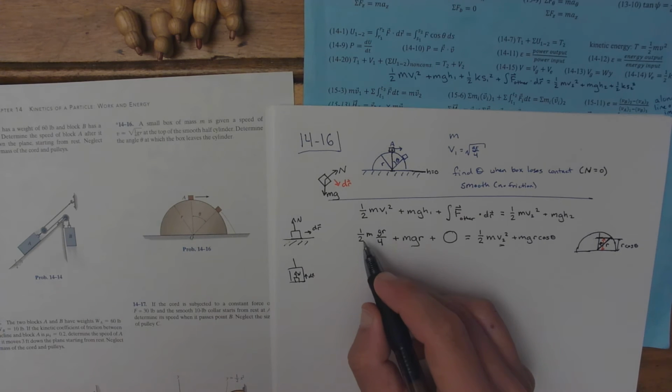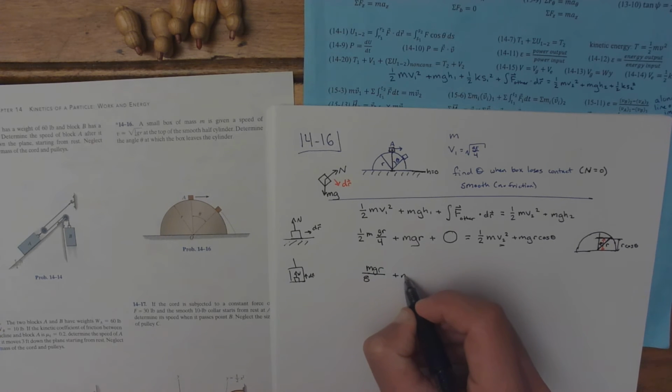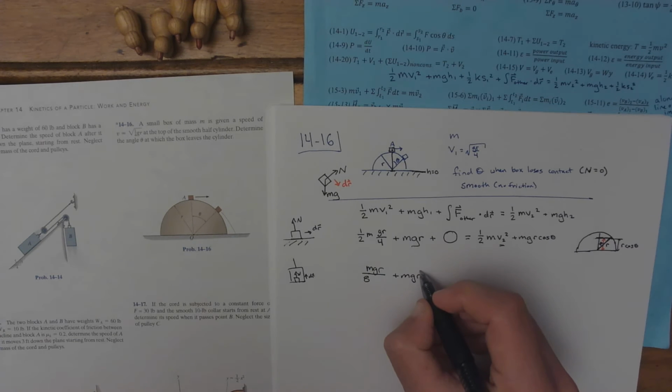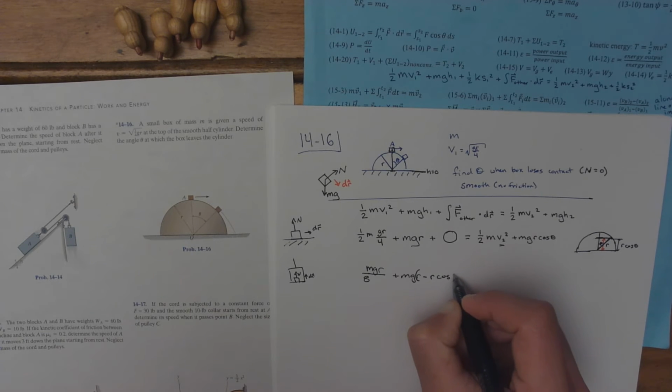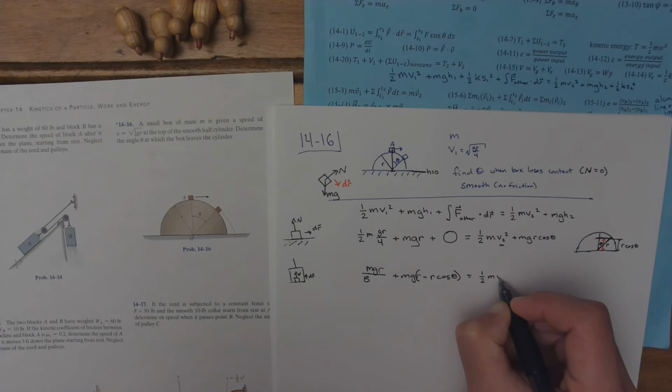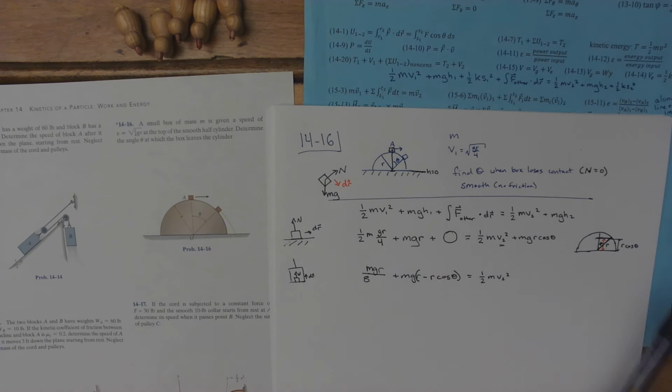So I have, what's this now? 1/2 times 1/4, so that's 1/8 times mgr, plus mgr. And then bringing this mgr cosine theta over to the other side, we can combine it with this and say mg times (r minus r cosine theta) is equal to 1/2 times the mass times v2 squared.